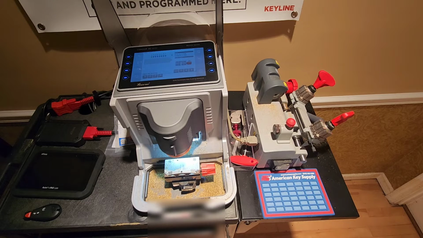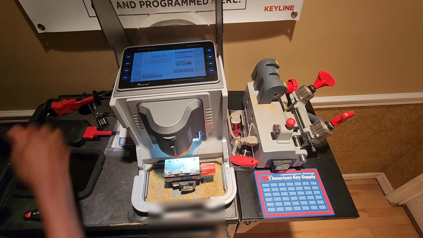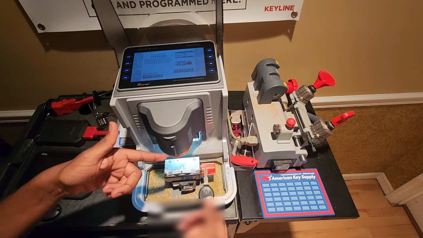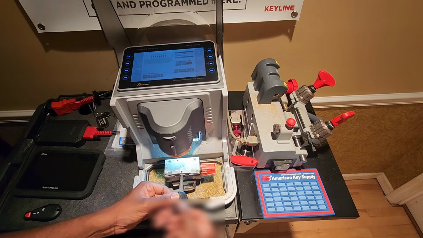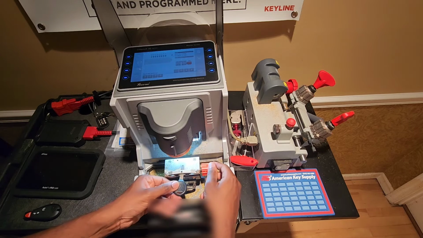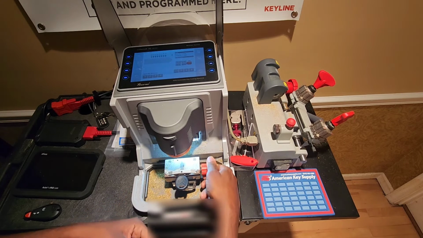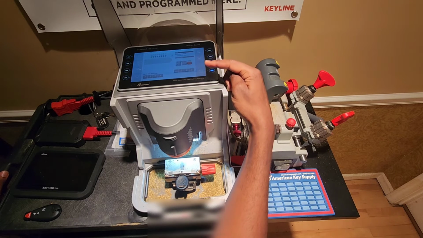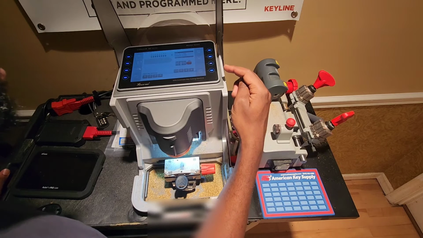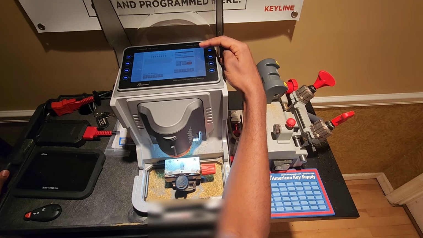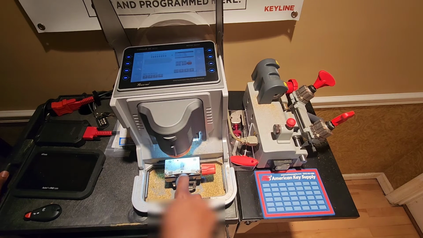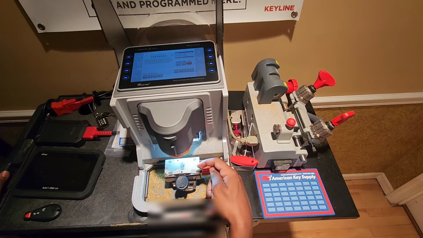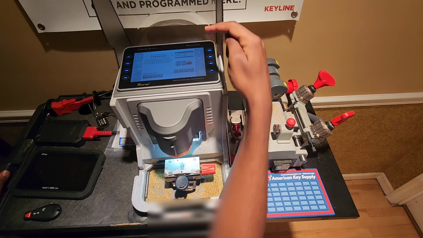So let me find the old key. So this is the old key. We're going to put it in here. Should have cleaned this out before I did all this, but whatever. M1. And then what we're going to do is hit decode, and that's going to look for the different edges of the key, to figure out all the different cuts. So I'm going to hit that.